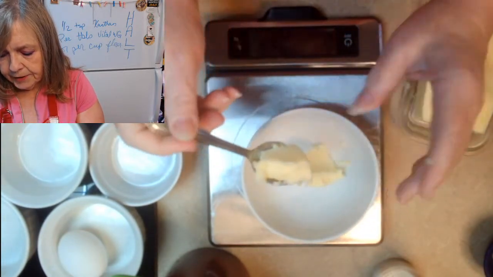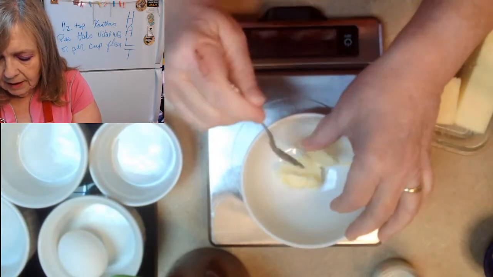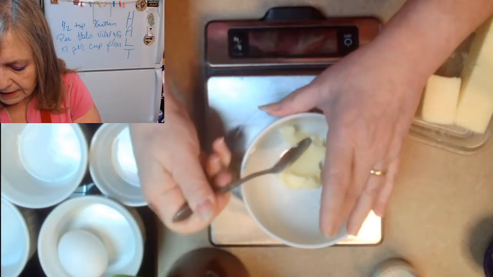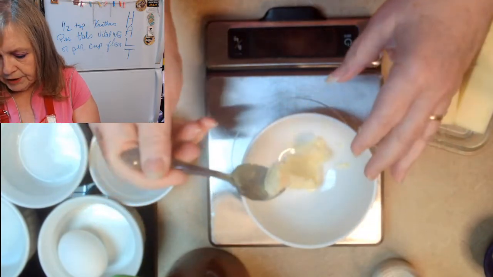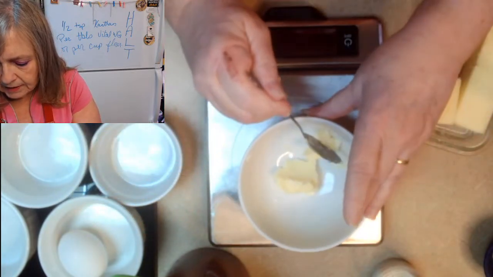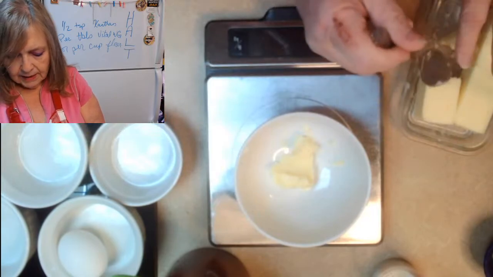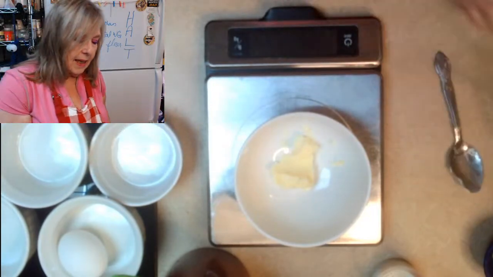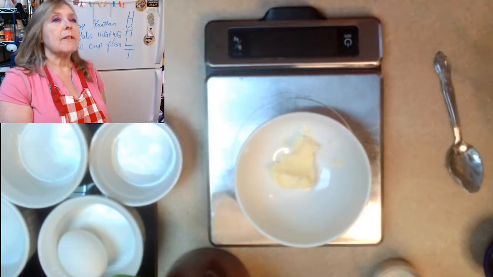If I was doing 100 grams and I had an extra 5 grams, it wouldn't be as big a deal. But it's about proportions, right? Okay, so that's 20 grams. That is 18 grams. Now remember that your scale weighs in full grams.